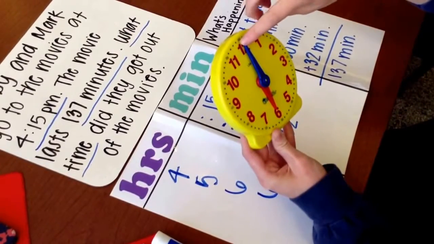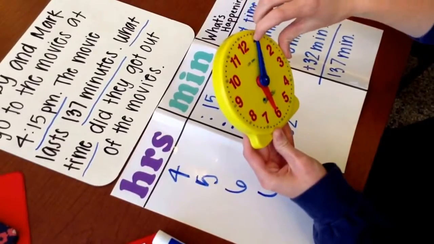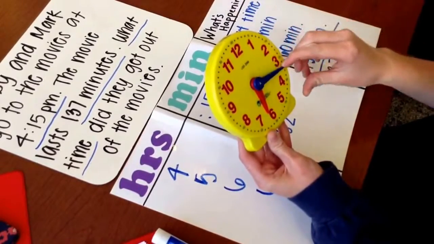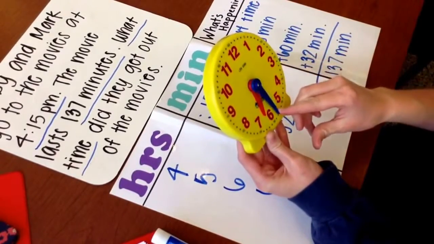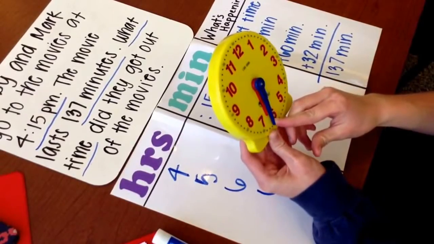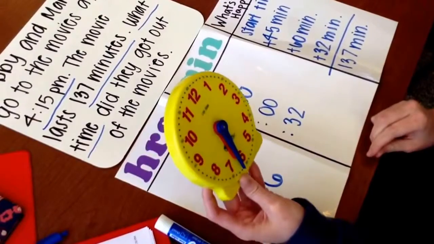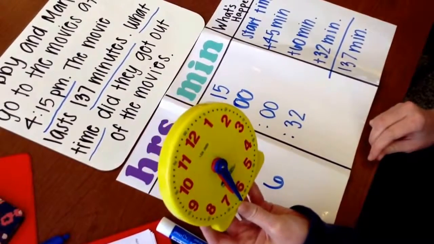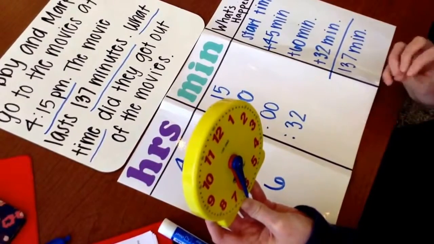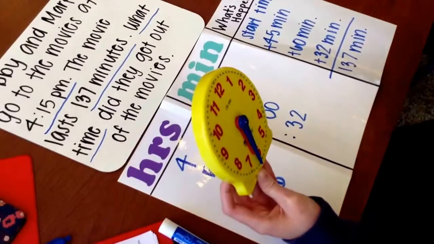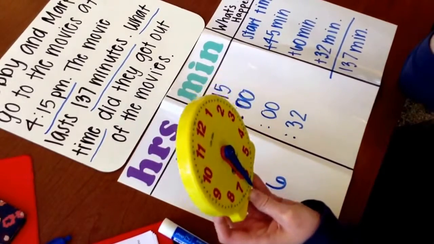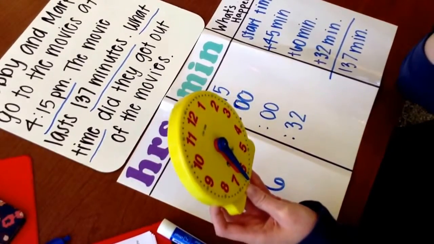Now we're going to go 32 minutes, so 5, 10, 15, 20, 25, 30, 1, 2, and they get out of the movies at 6:32.